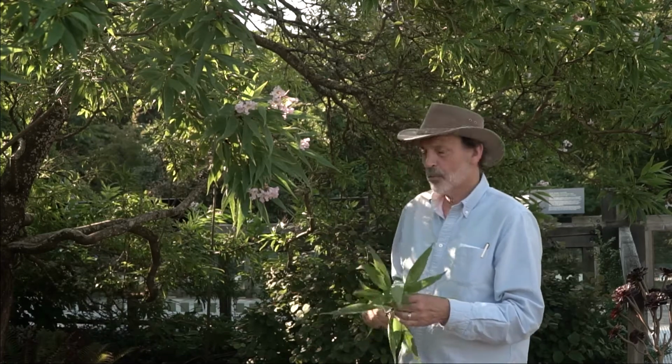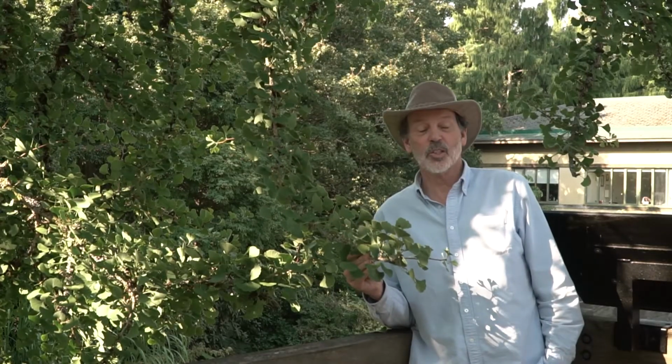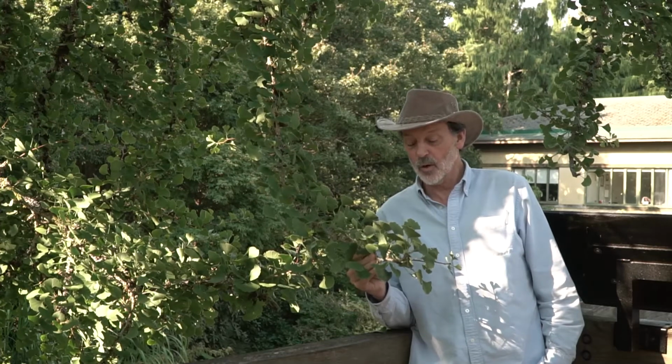There's not a lot to say about the autumn color with Chitalpa. It's really grown for its summer display, and it's a very, very tough plant. It'll grow in any kind of urban situation that we want, but it's a good size for residential gardening as well.